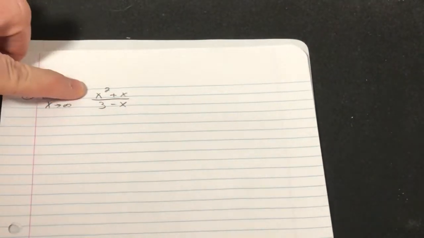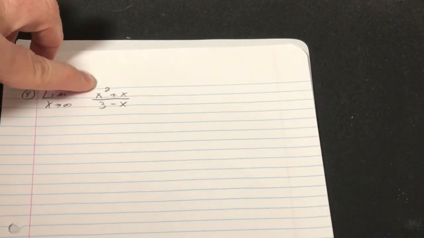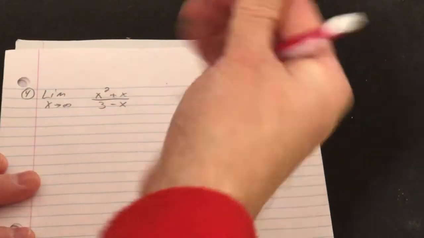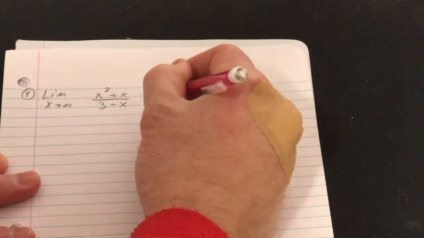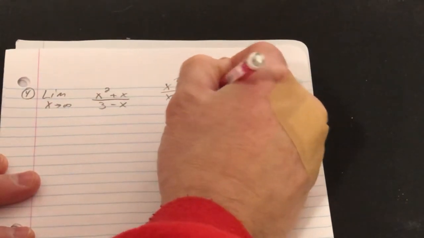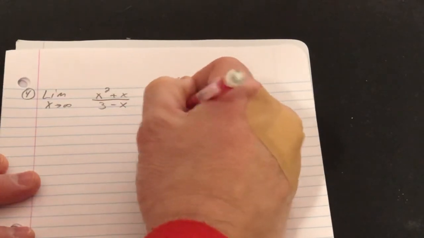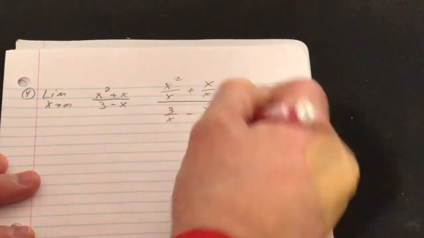Now this one is probably the most difficult because here's a situation where the denominator has x, the numerator has x squared. So we're going to divide everything by the highest power of x in the denominator. So in this case, we're going to divide everything by x, and you're going to see what happens here. So you're going to get x squared over x plus x over x, 3 over x minus x over x.